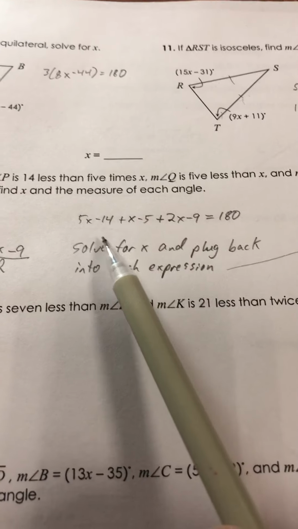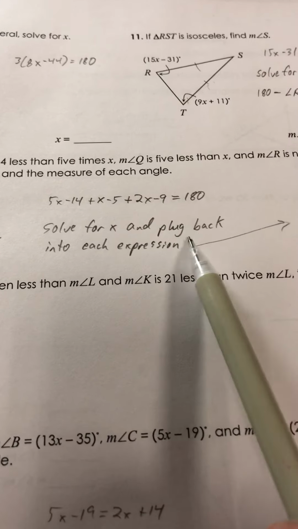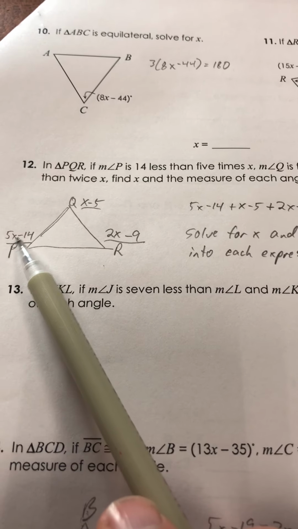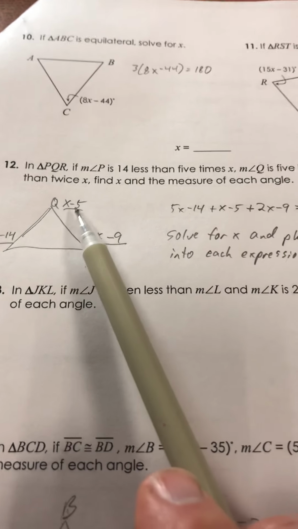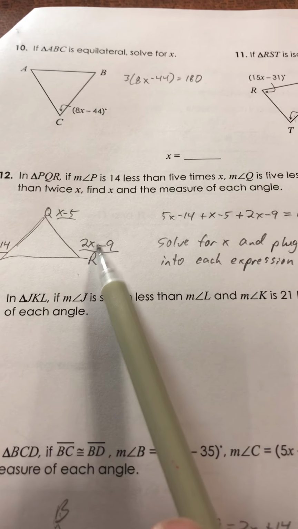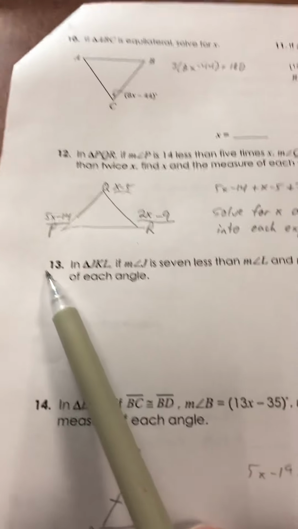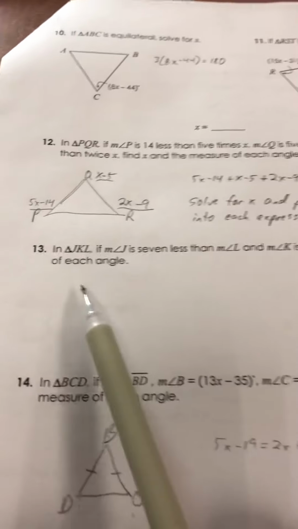Okay, so you just add all of those angles up to equal 180. So you solve for x and then plug that number back into each expression. Plug that x value in here and you'll get the measure of P. Plug it in here and you'll get the measure of Q. Plug that x value into here, 2 times it, and then subtract 9 from it. That will give you the measure of R. You're going to do the same thing for 13. Go ahead and you could set it up.